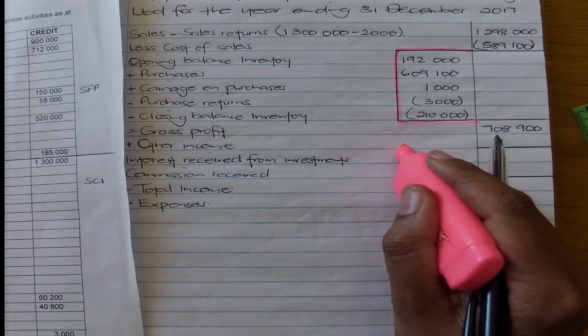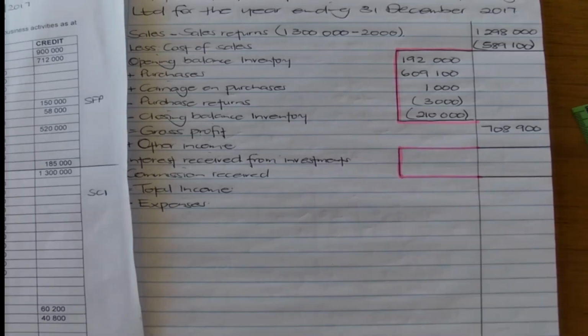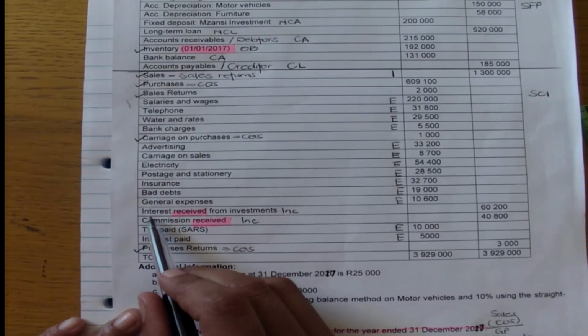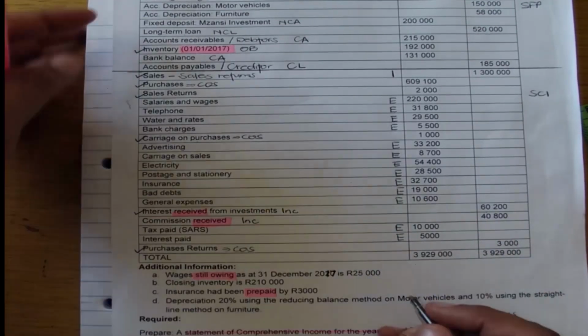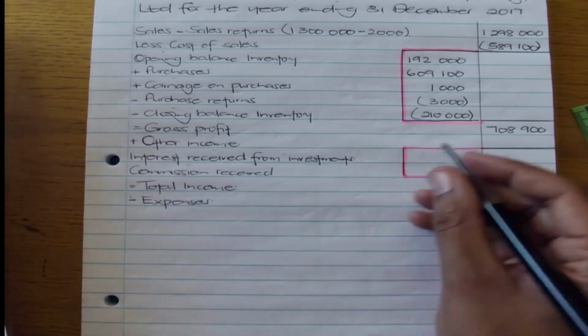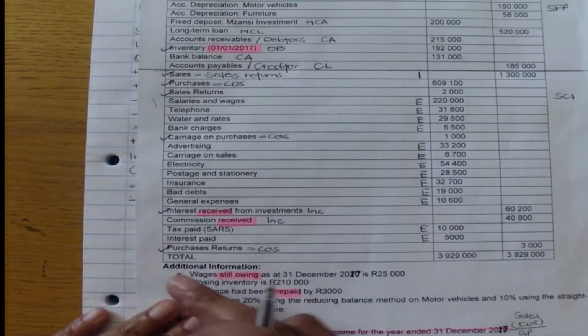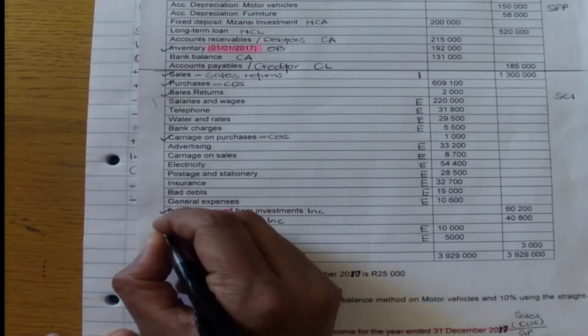So I'm going to put it in here, and then I'm going to add this block. Okay, my interest received from investments is 60,200. Okay, 60,200. And then the next one I'm looking for is commission received, which is 40,800.